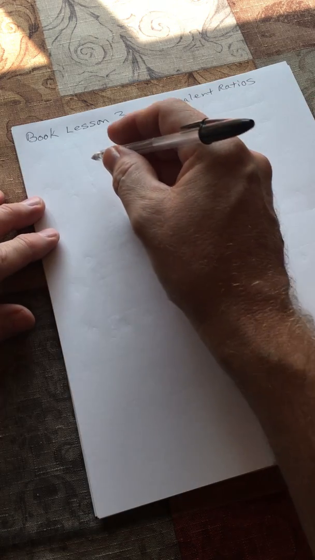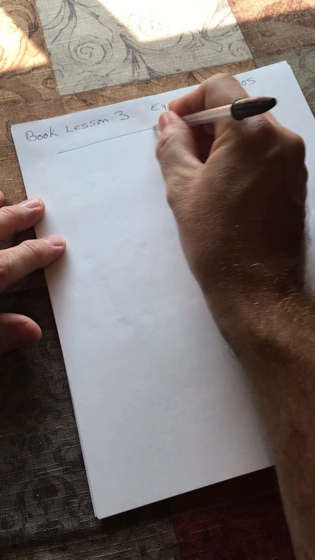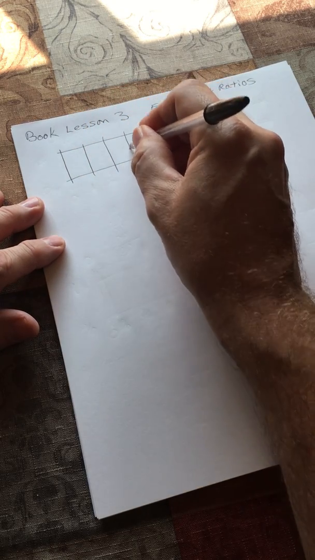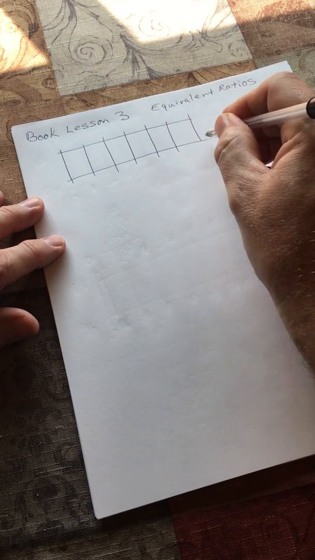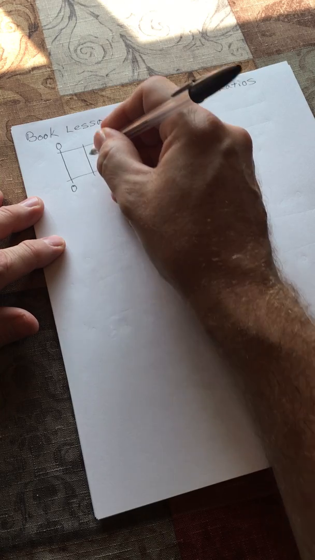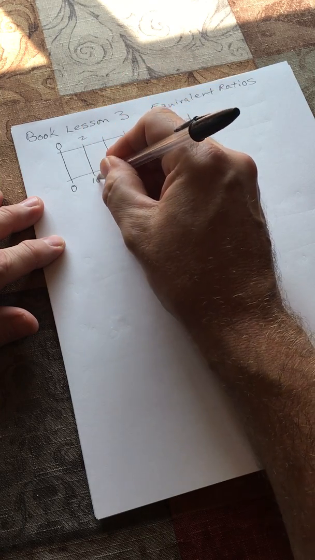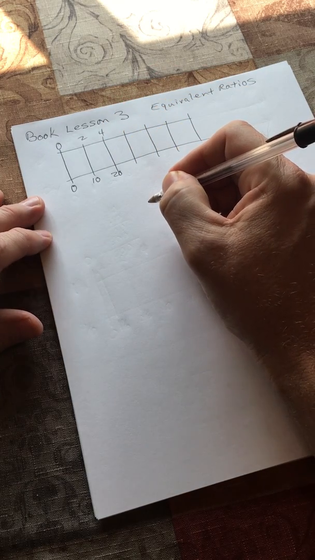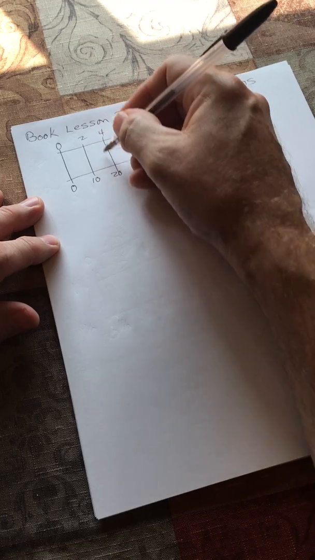Equivalent ratios are kind of like what we were talking about at the end of the last lesson, remember? It was kind of like a double number line, where we had 0 and 0, and here we had 2 and 10, and here we had 4 and 20. Well, equivalent ratios, these are equal ratios, aren't they?